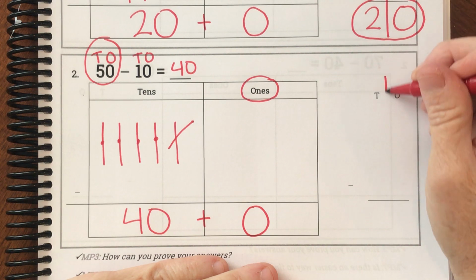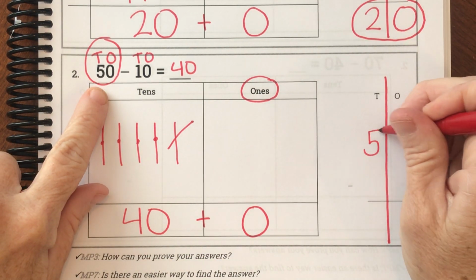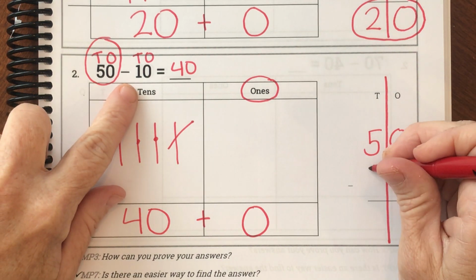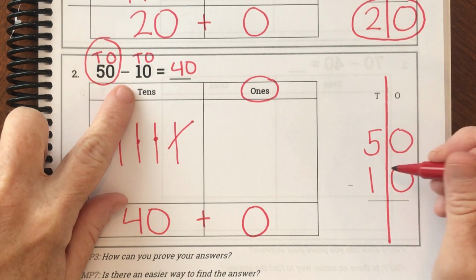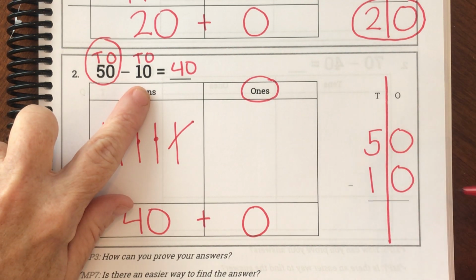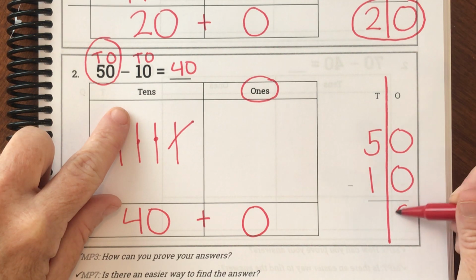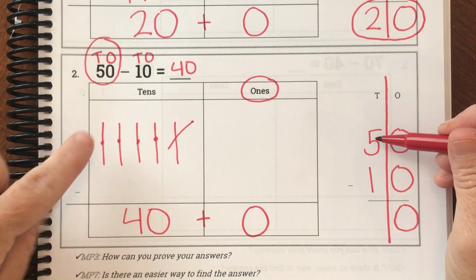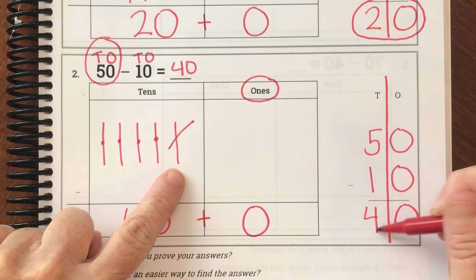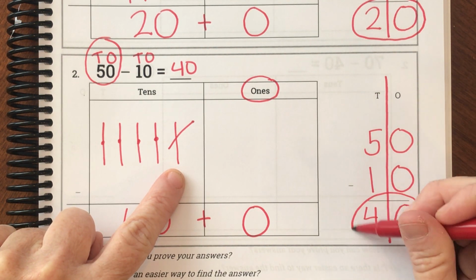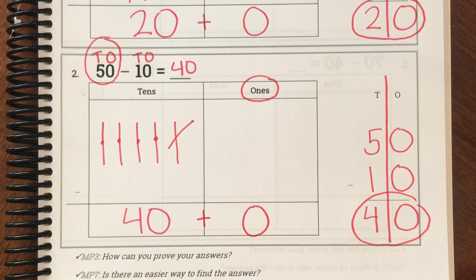Okay, let's see this using working form. Working form, I have 50 as my minuend, and I'm going to subtract my subtrahend, which is 10. So I have 0 ones, take away 0 ones is 0 ones. And if I had 5 tens and I took away 1 ten, I had 4 tens left, which is 40. So my difference is 40.